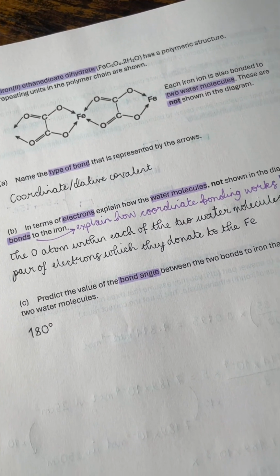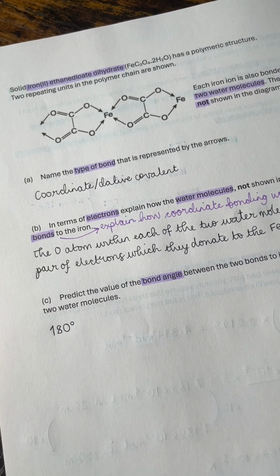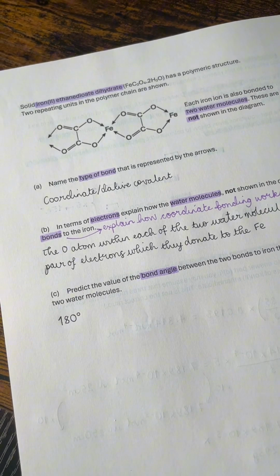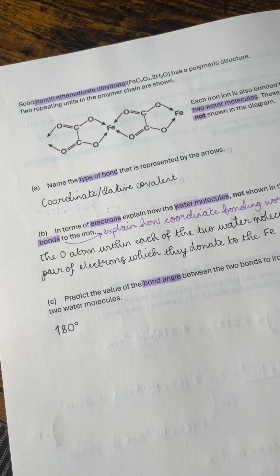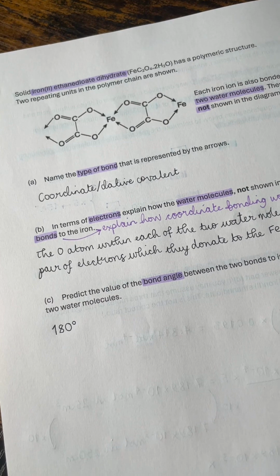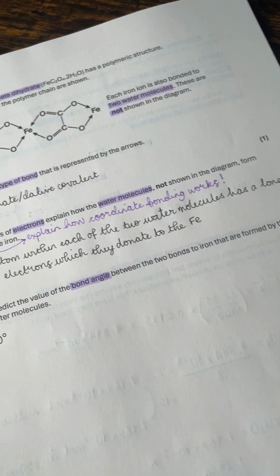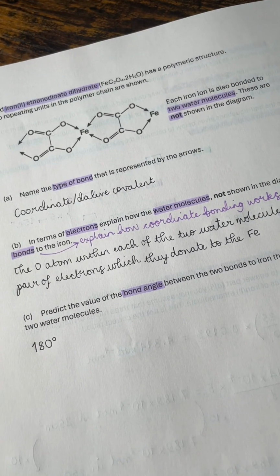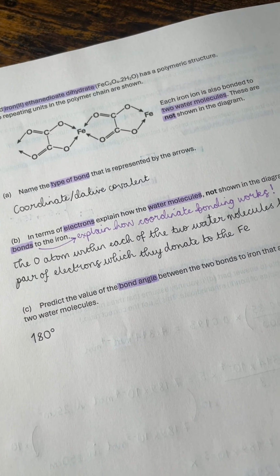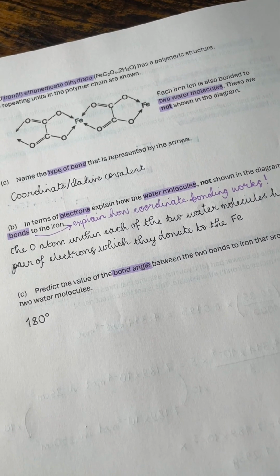And back in the structure and bonding topic in year 12, hopefully you were told that anytime you have got a dative covalent or a coordinate bond, you need to specify which atom has the lone pair, and then say which atom it's essentially donating it to. So I've written the oxygen atom within each of the 2 water molecules has a lone pair of electrons, which they then donate to the iron. That's a very standard answer for any time you are explaining coordinate or dative covalent bonding.